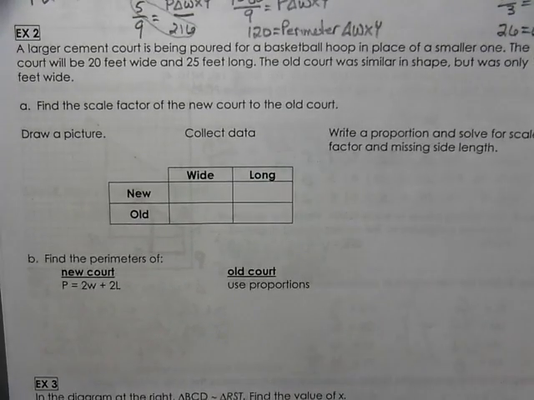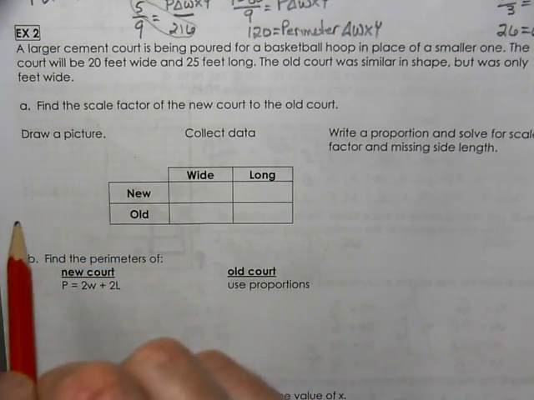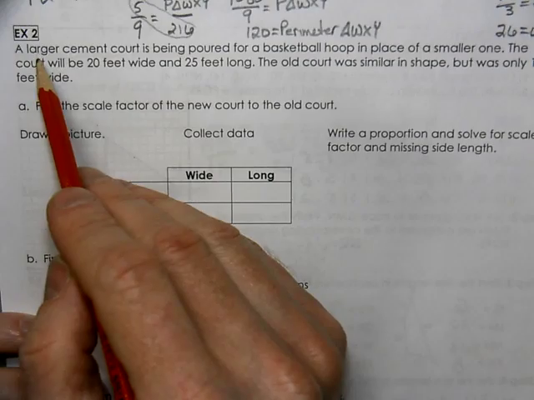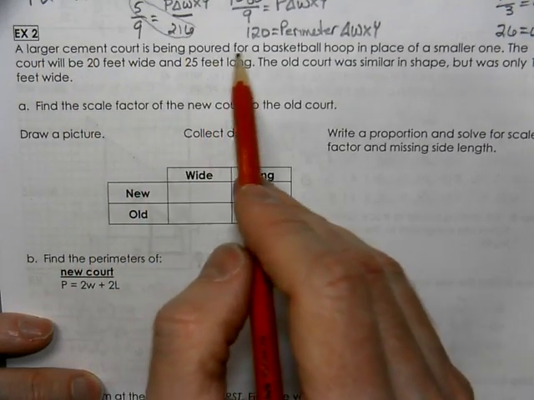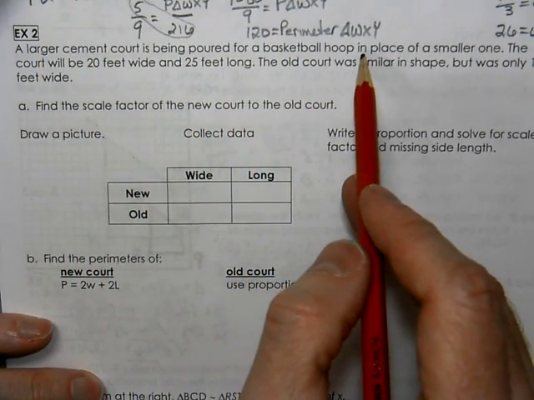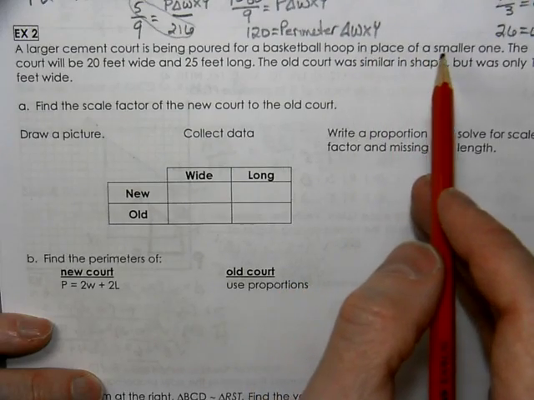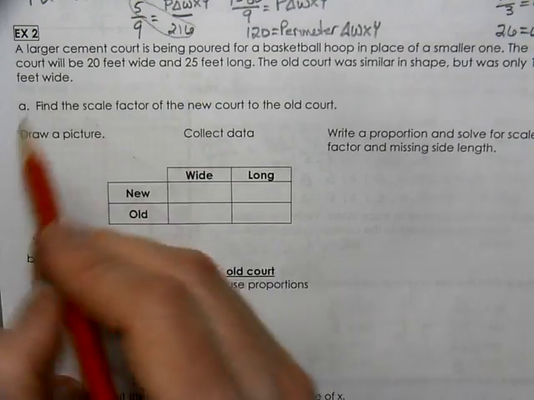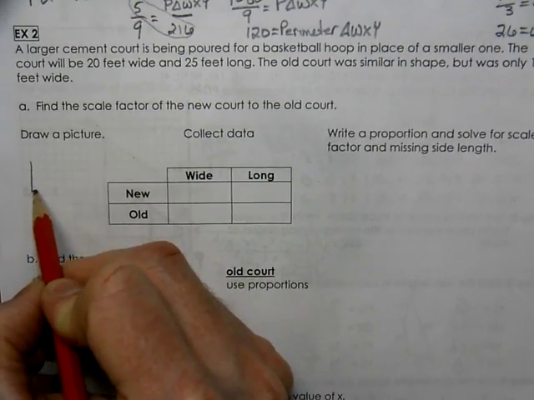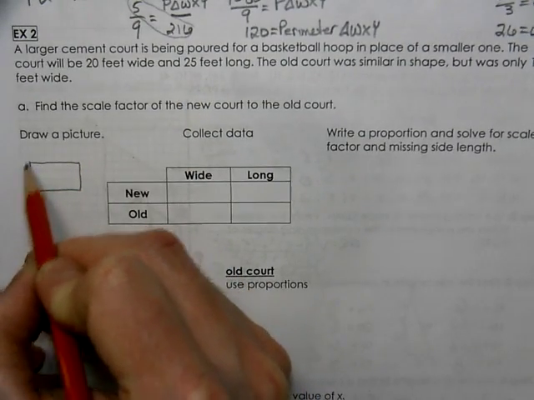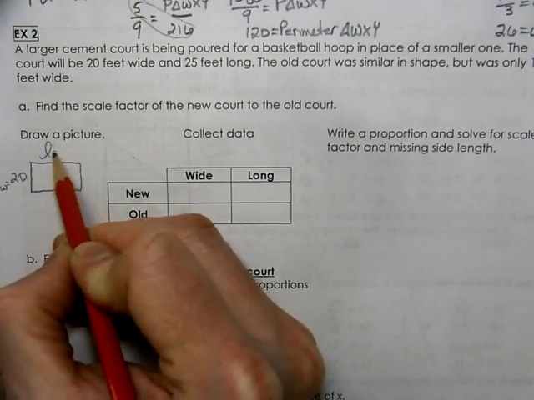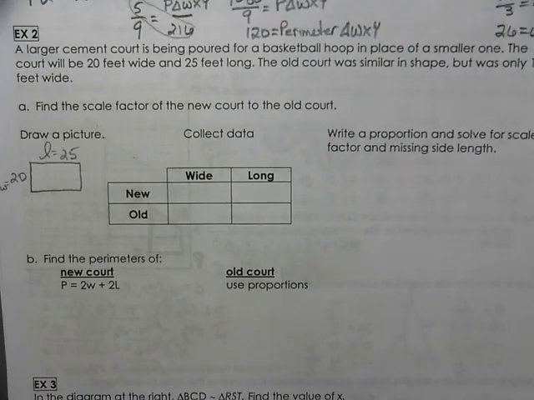For our next question, we have two basketball courts. We have an original basketball court and we have this new one. The larger cement court is being poured for a basketball hoop in place of a smaller one. The court will be 20 feet by 25 feet. So let's try to draw a picture of the larger one. So we have 20 feet for the width and 25 feet for the length.